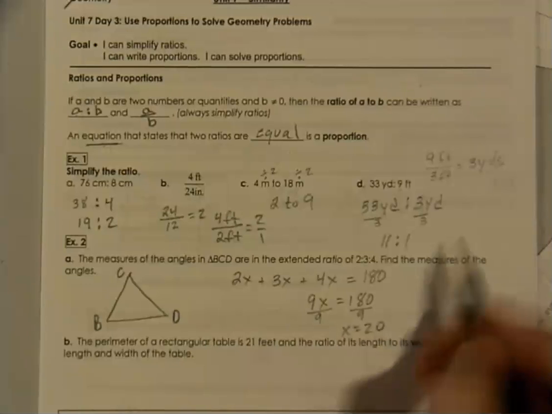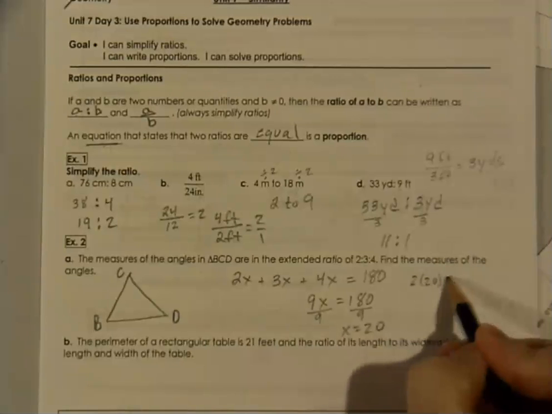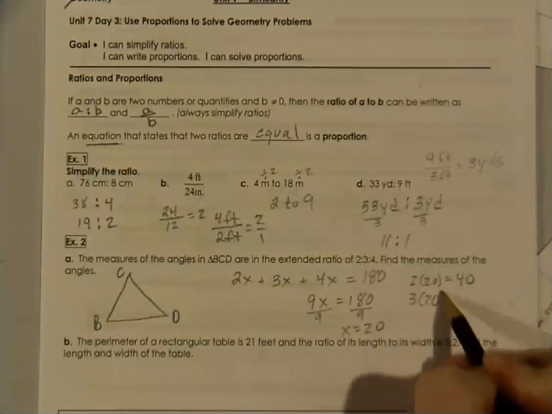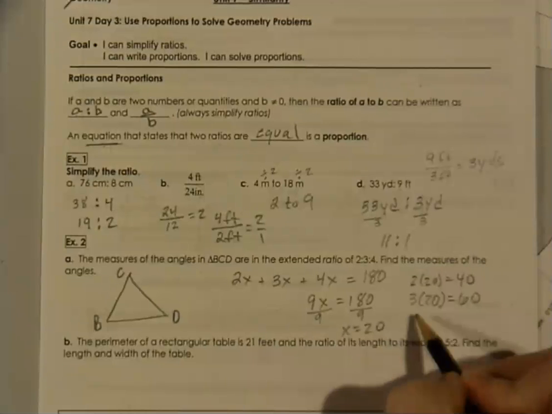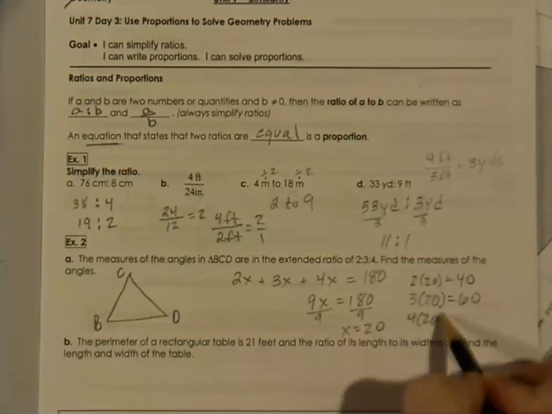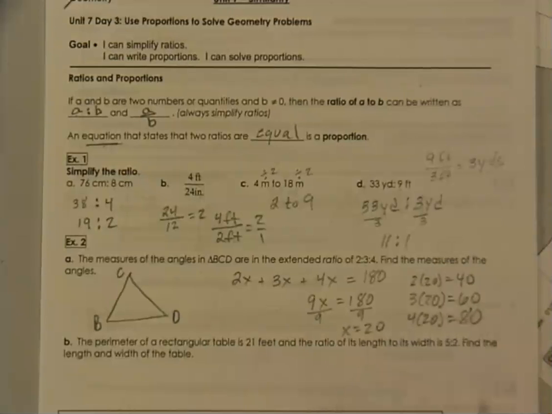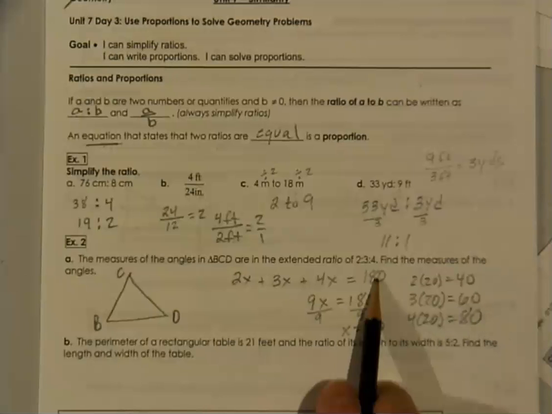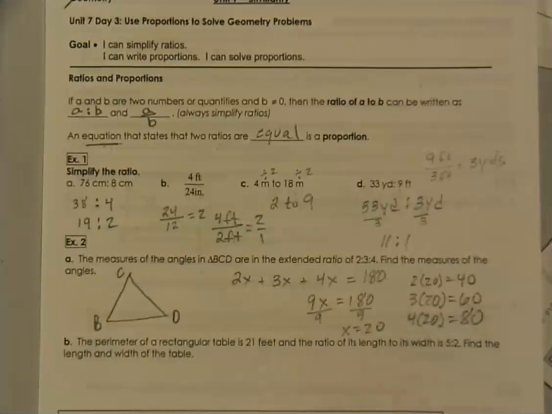So what are the measures of the angles? Well, it's 2 times 20, it's 3 times 20, and it's 4 times 20. Those would be your 3 angles for a triangle that can be reduced into 2, 3, 4, that all add up to 180 degrees. A lot going on. So that was for a triangle.